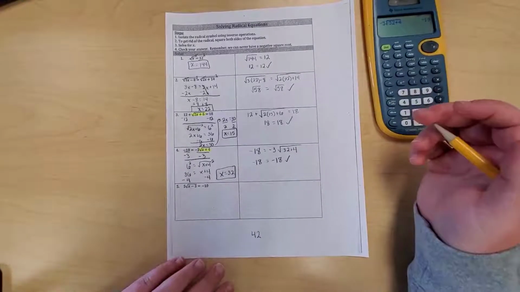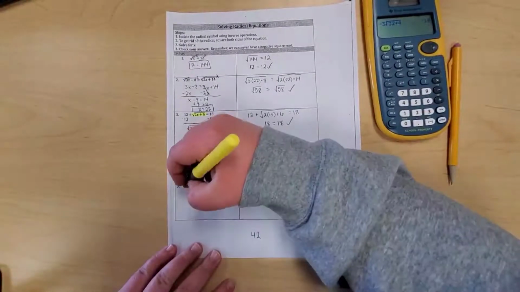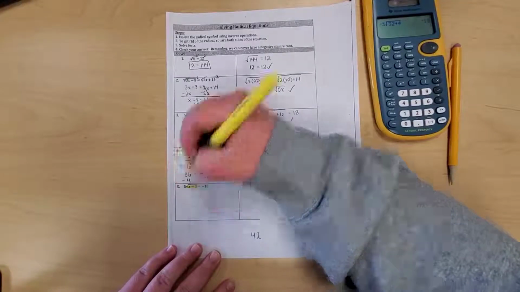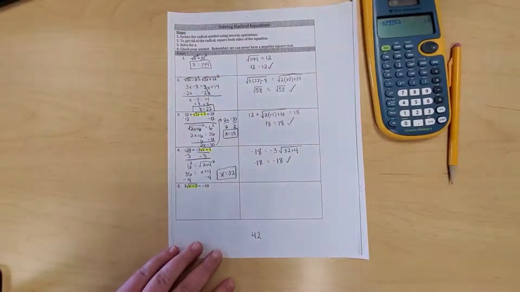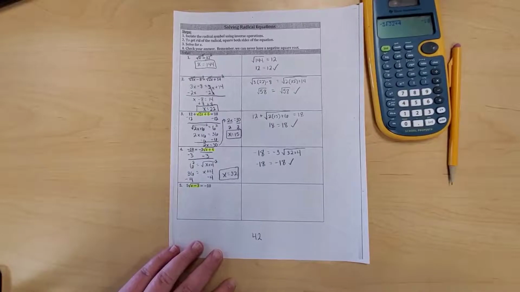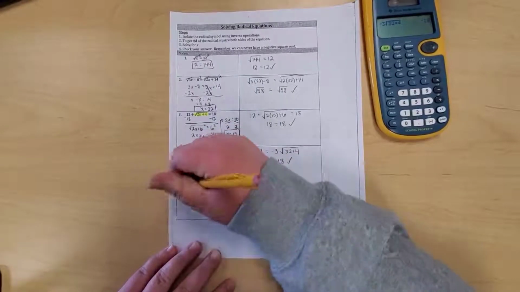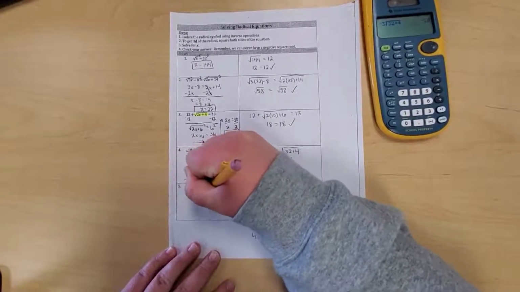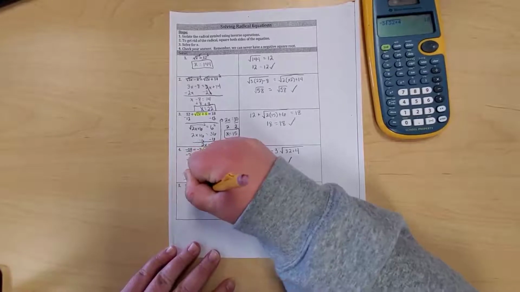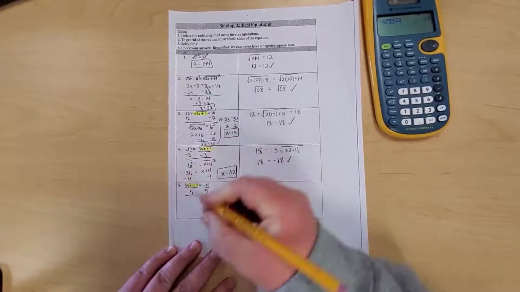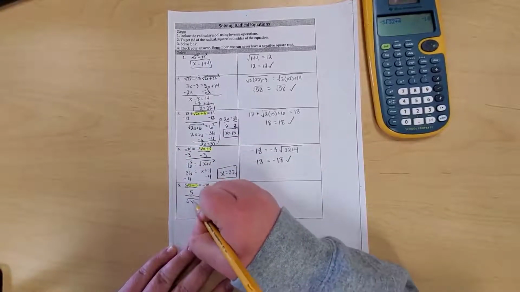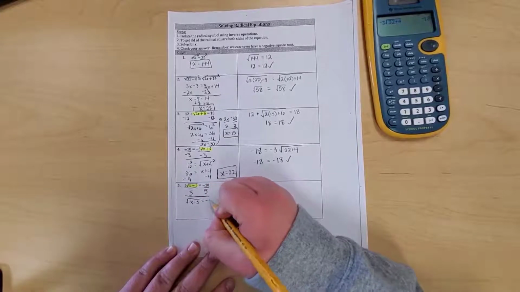All right, number 5. Again, the radical is right here. It's 5 radical x minus 3 equals 10. Now, there's something special about this one, but I'll show you what I mean here in a minute. Let's get the radical by itself, which means I've got to get rid of the 5. The opposite is to divide. Divide by 5. And I'm going to get the square root of x minus 3 is negative 2.